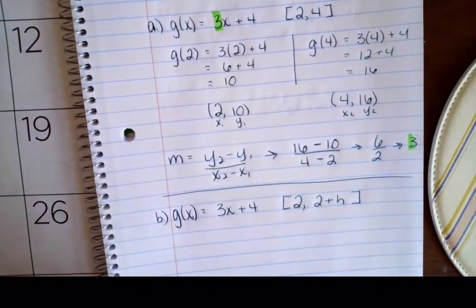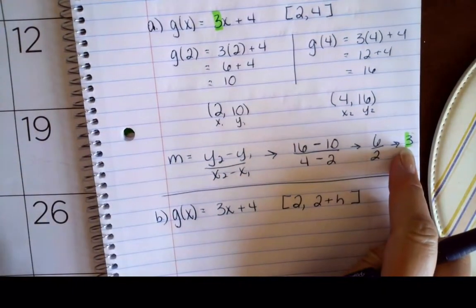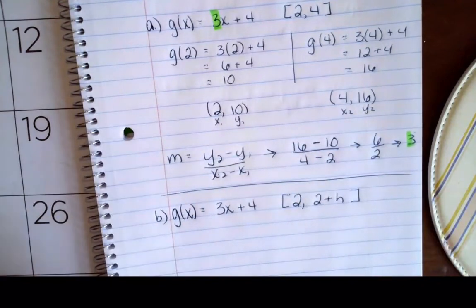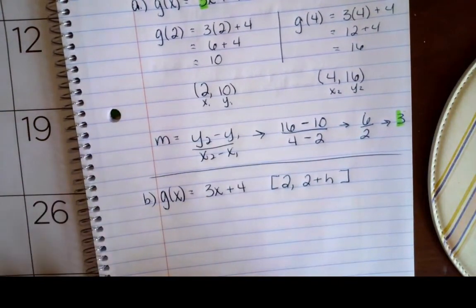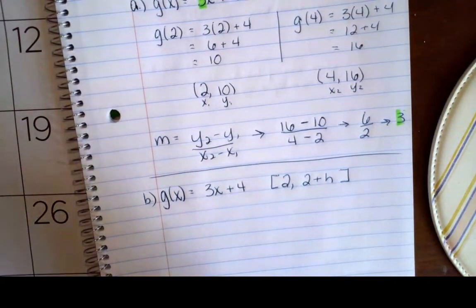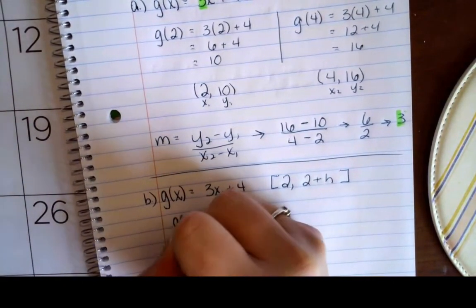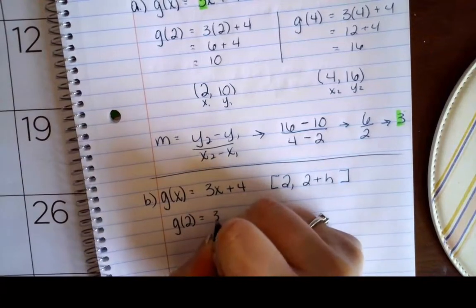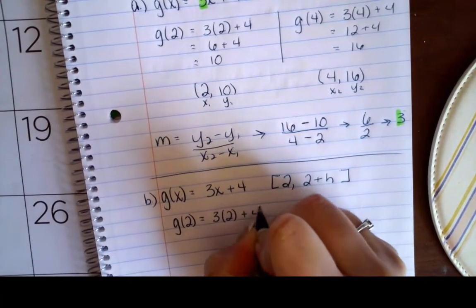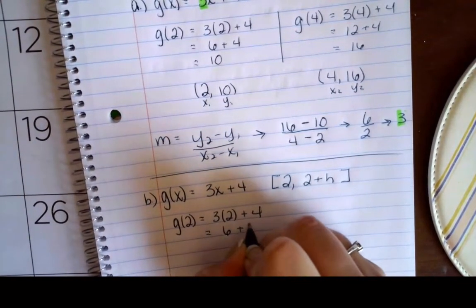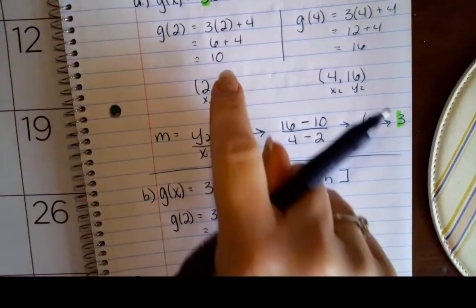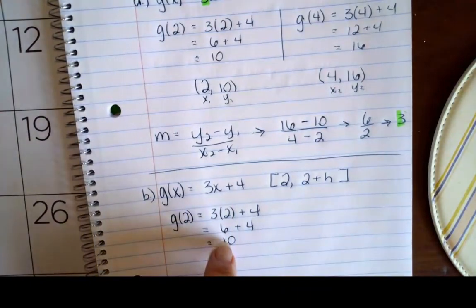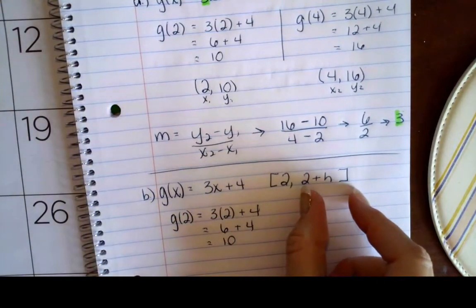So we're going to be dealing with a formula here, so it's not going to be just a solid constant for an answer. It's going to be a formula for slope that if we knew what h was, we could figure out what the rest of it would be. So I'm going to figure out what g of 2 is, which I already did, but for consistency, we're just going to go through and figure it out again. So I find out that g of 2 gives me a 10, just like I found it up here. Well, now we're going to evaluate at 2 plus h.